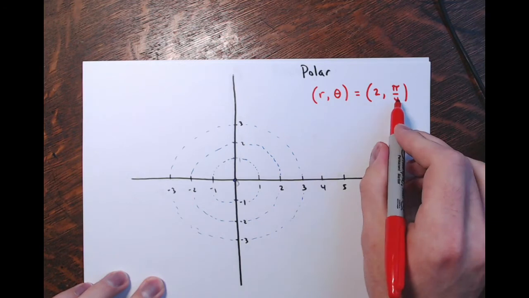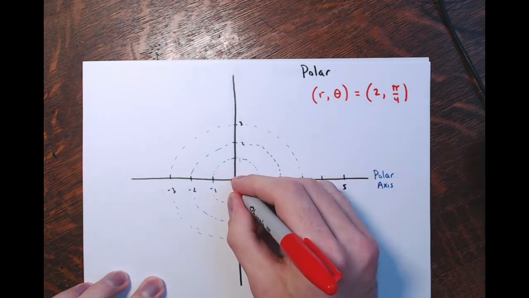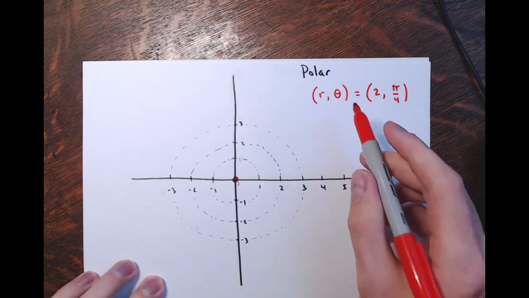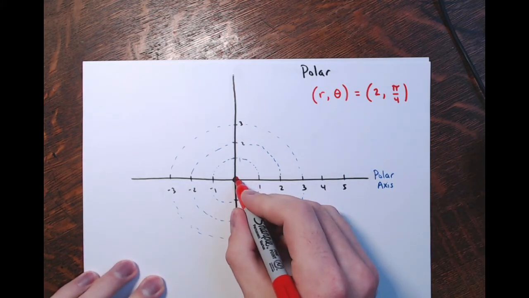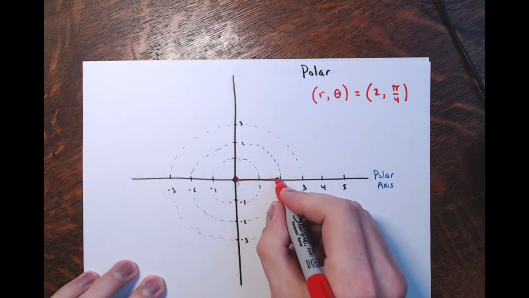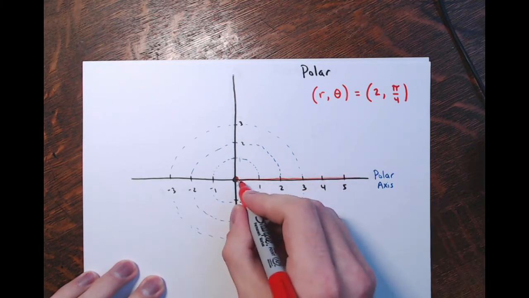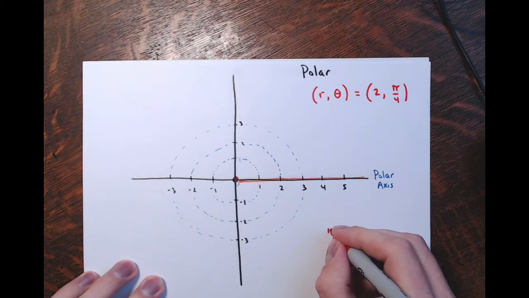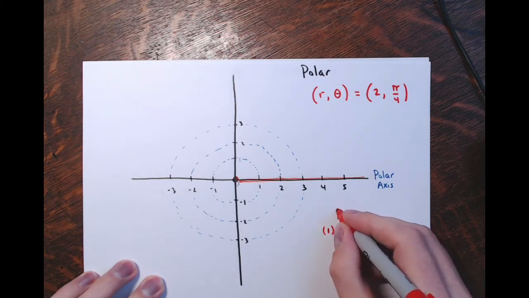So remember how you draw angles in standard position. When we start, here's the positive polar axis.